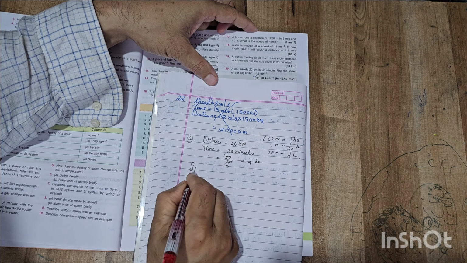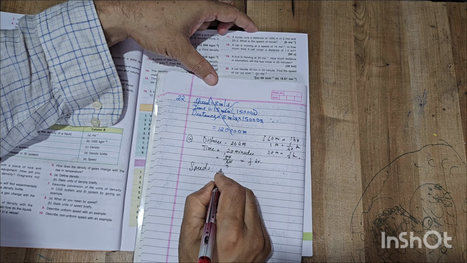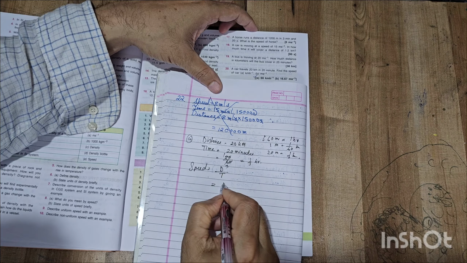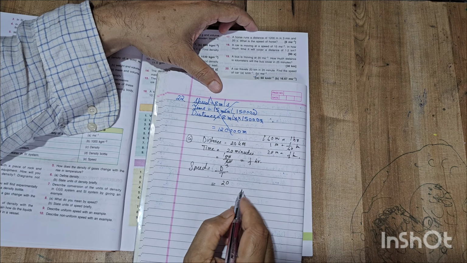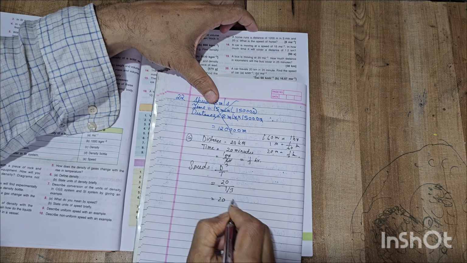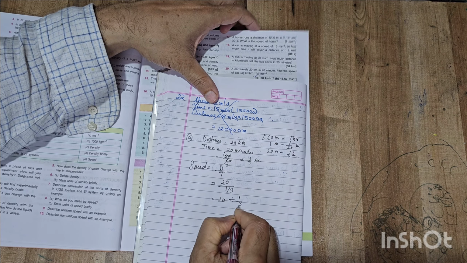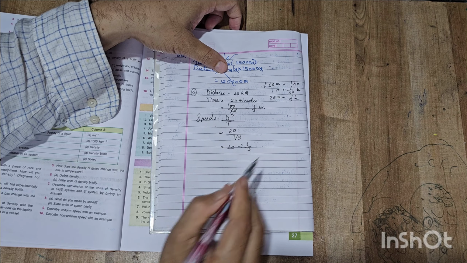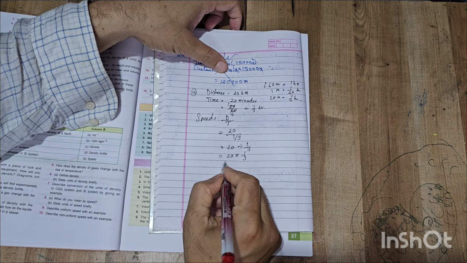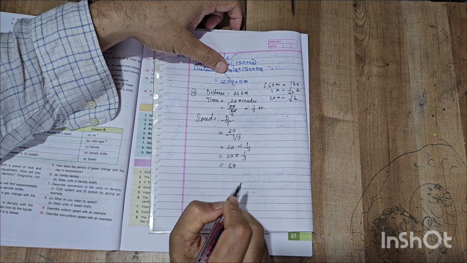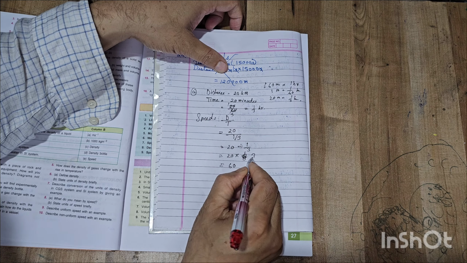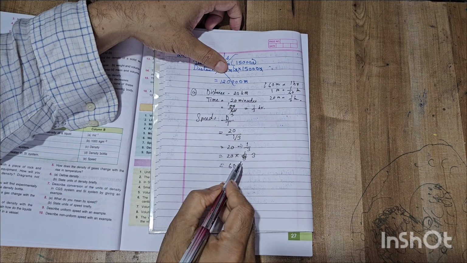Now speed is equal to distance by time. How much distance? 20 kilometer. In how many hours? 1 by 3. So this is 20 divided by 1 by 3. Okay, it is the same thing. Now 20 into 1 by 3, what will be the answer? 60. Oh, sorry, here I have made a mistake.